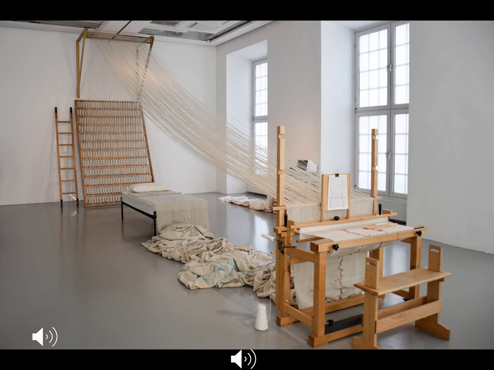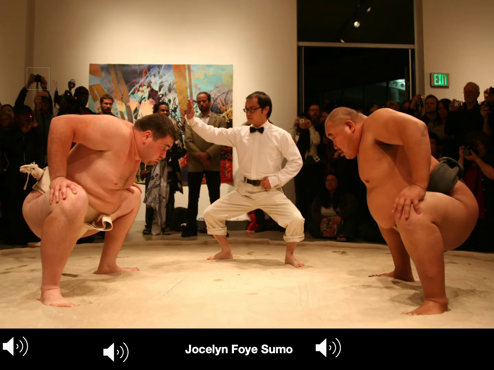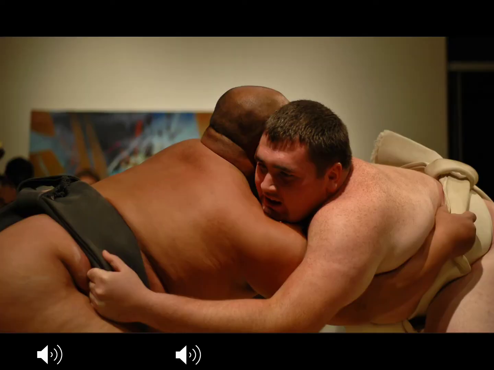We will now look at some other performance art. This is a work called Sumo by a former student of mine, Jocelyn Foy, where she engaged two sumo wrestlers to wrestle on this bed of clay. They were legitimate sumo wrestlers, and the performances were actually quite intense. Some wrestling bouts can last only a second or two, and some can go on for quite a while.